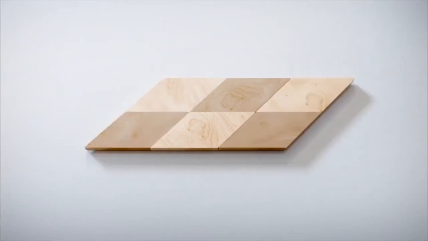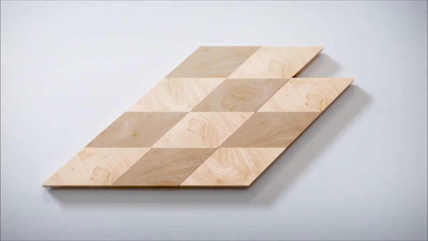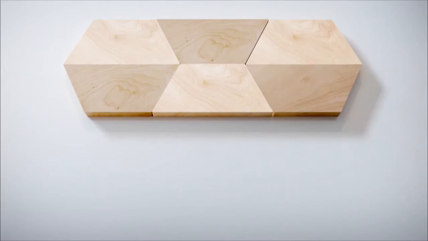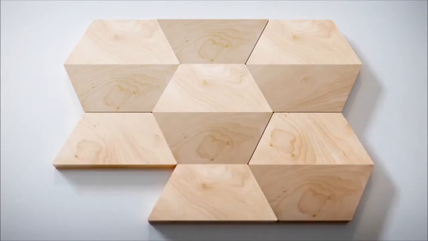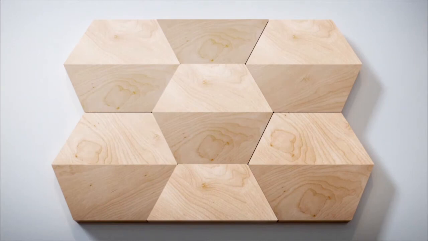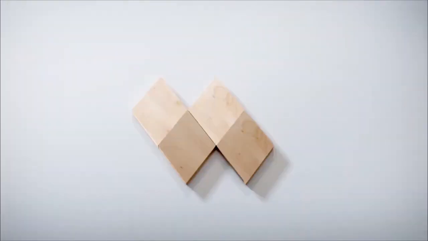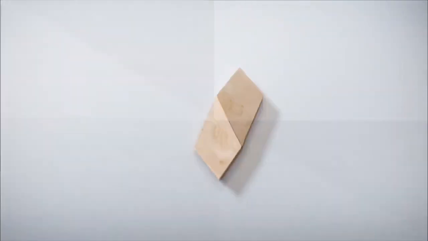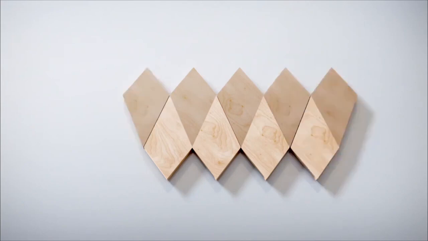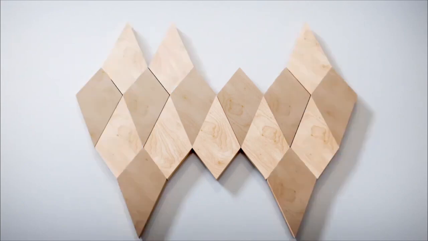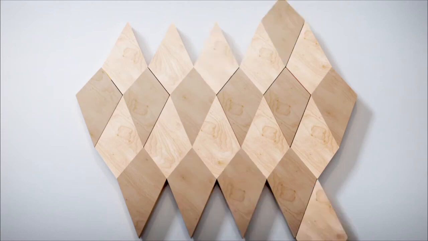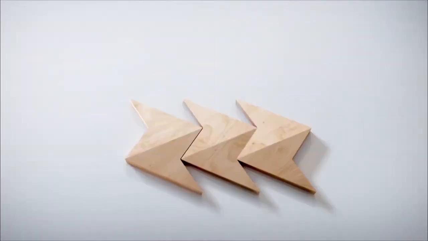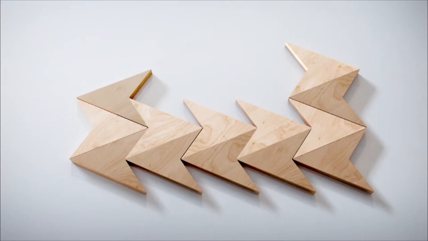Parallelogram can be used for tessellation. So can trapezium. Rhombus, and kite. Quadrilaterals, whatever the kind, can tessellate the plane.